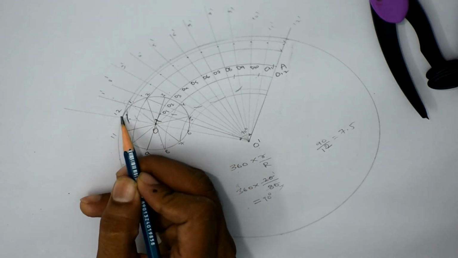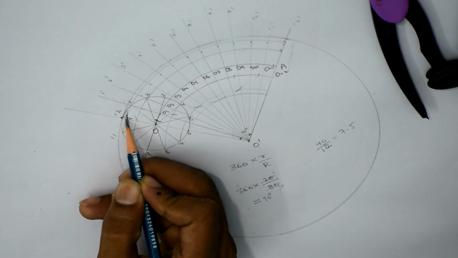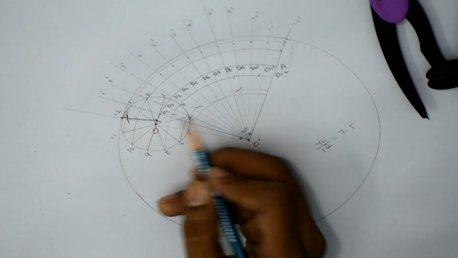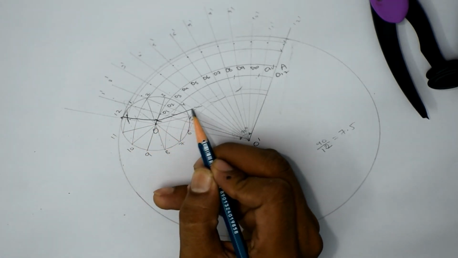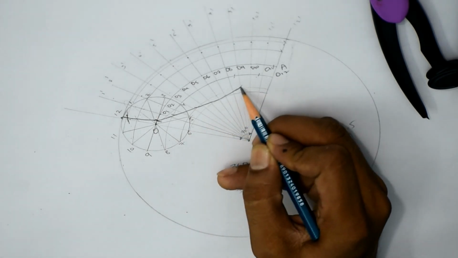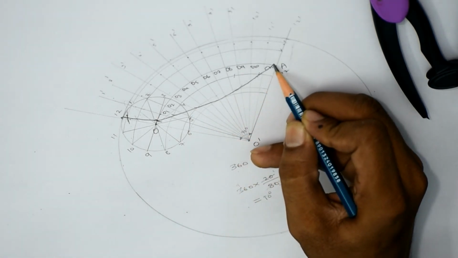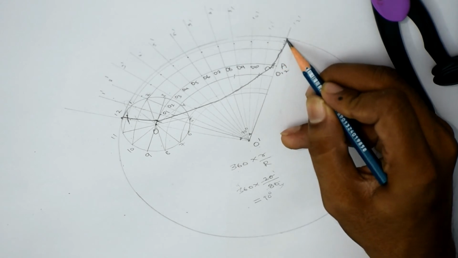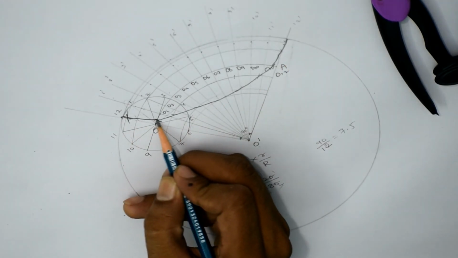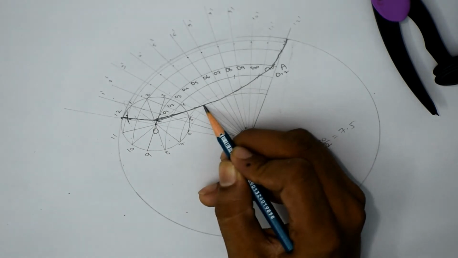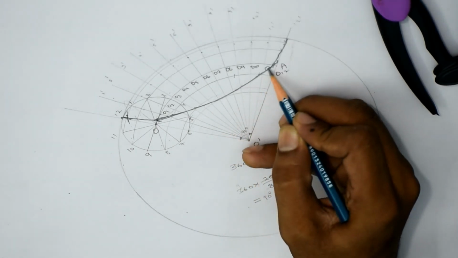Now I will start drawing the hypocycloid by joining these points. So you will have the hypocycloid in this fashion.